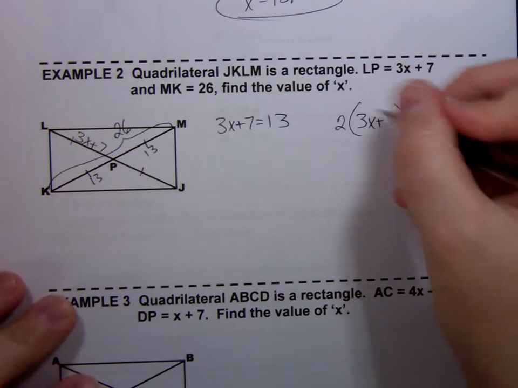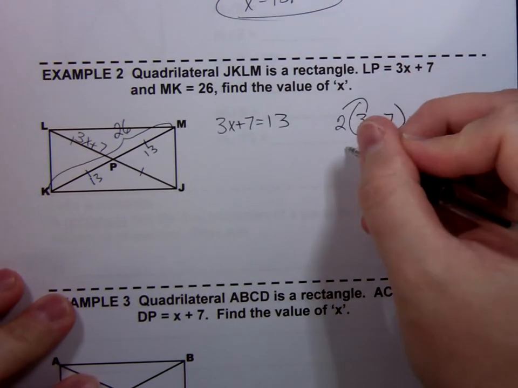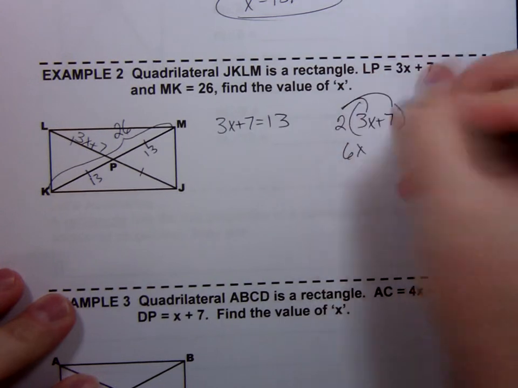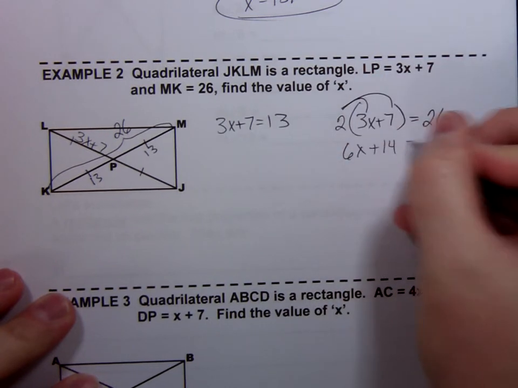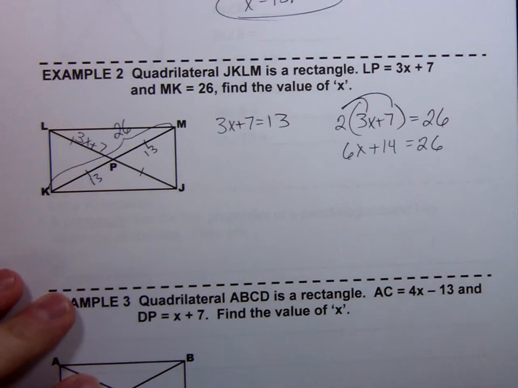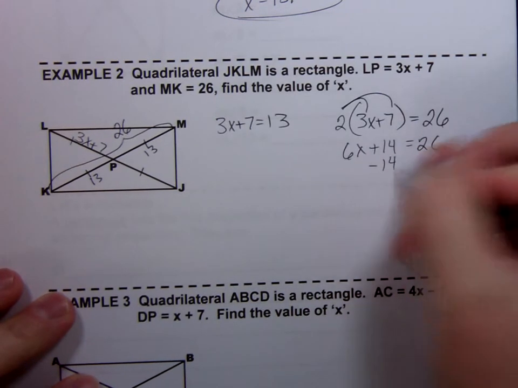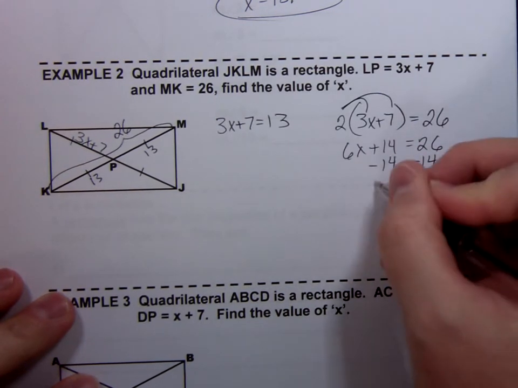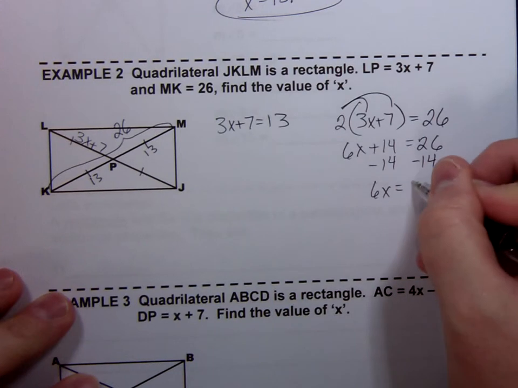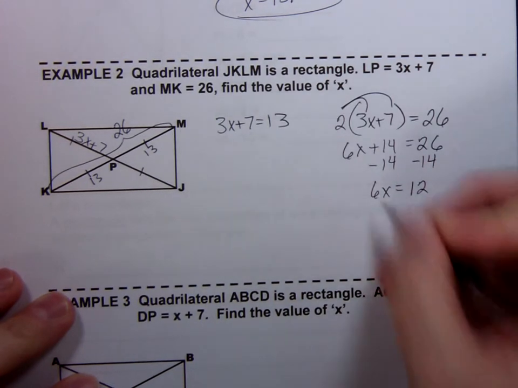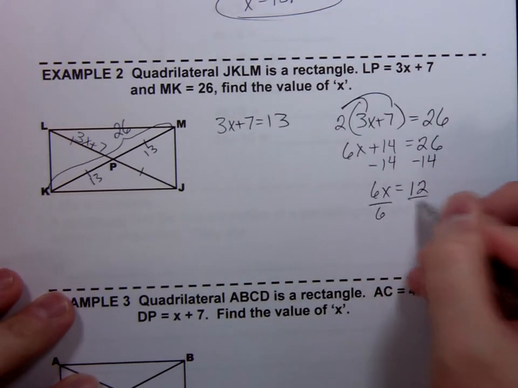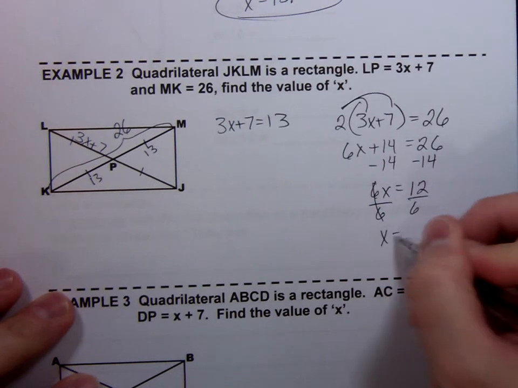If I'm solving this equation, I would distribute. 2 times 3x is 6x. 2 times 7 is 14. I want to get x by itself. I'm going to get rid of the 14. It was being added, so we do the opposite and we subtract it. And then x is being multiplied by 6, so we do the opposite and we divide by 6.